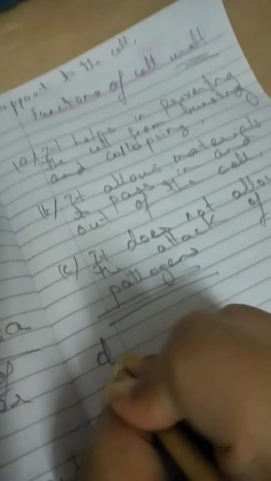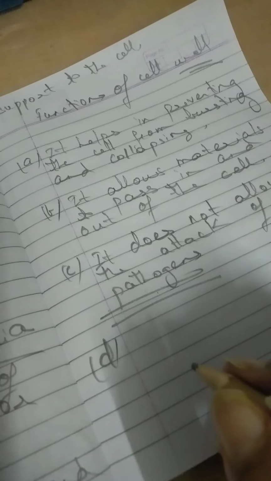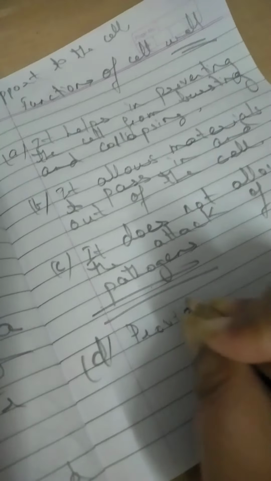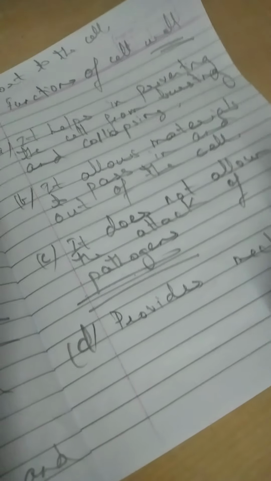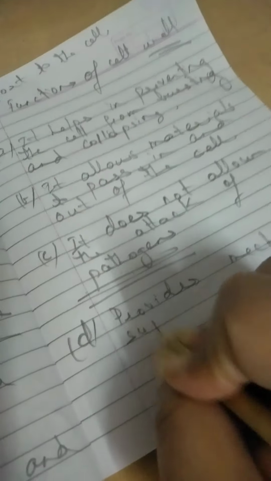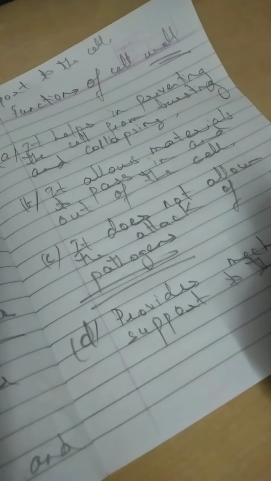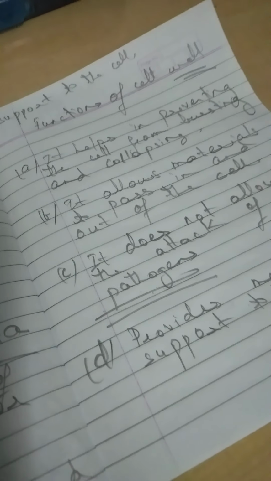Now, the last function of the cell wall is that it provides mechanical support to the cell. Okay, so these are all the functions of the cell wall.